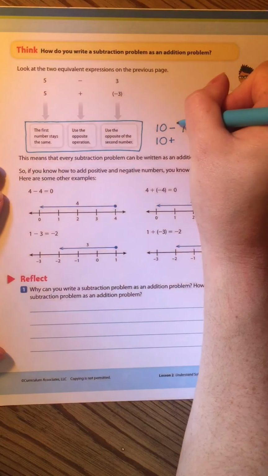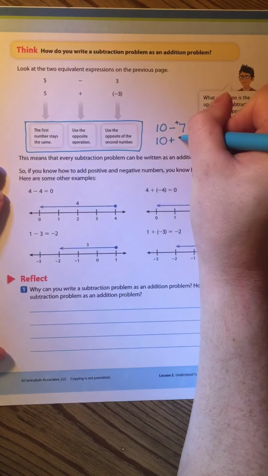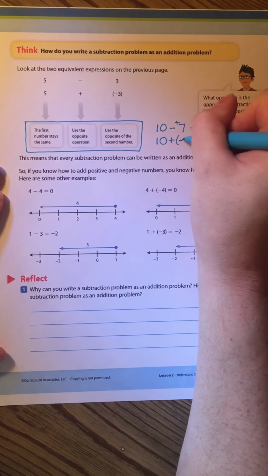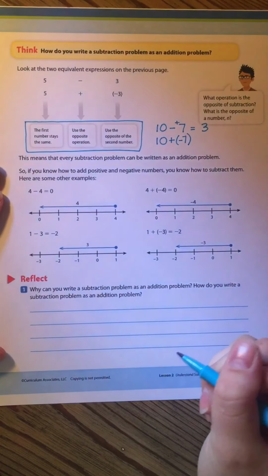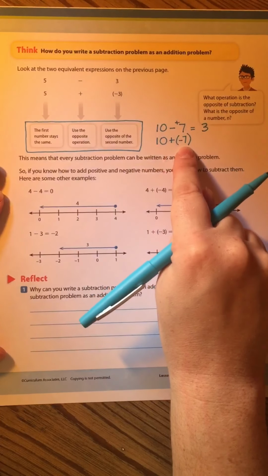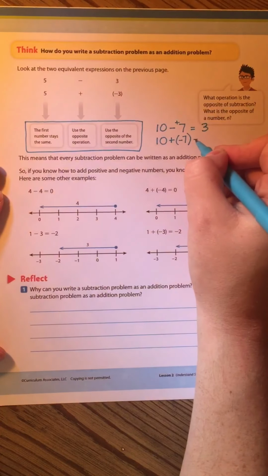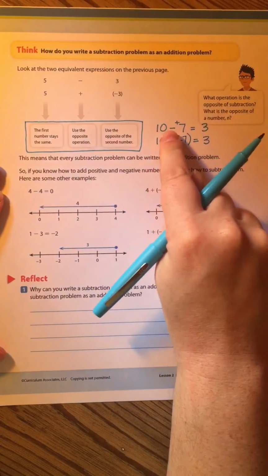And although you can't see it, this little 7 here is positive. And so we're going to change the sign of that second number. Instead of being a positive 7, now it is a negative 7. So we've taken our subtraction equation and rewritten it using addition. And so 10 plus negative 7 has the same outcome as 10 minus 7.